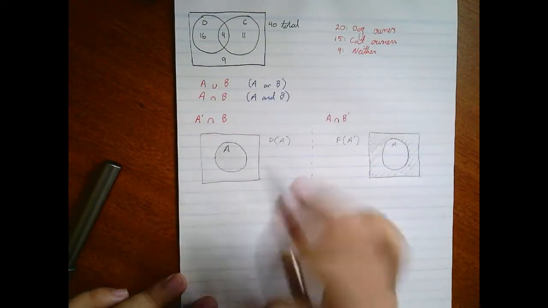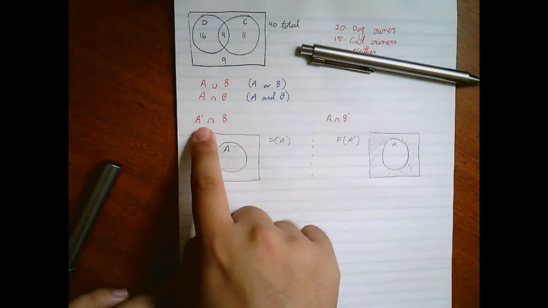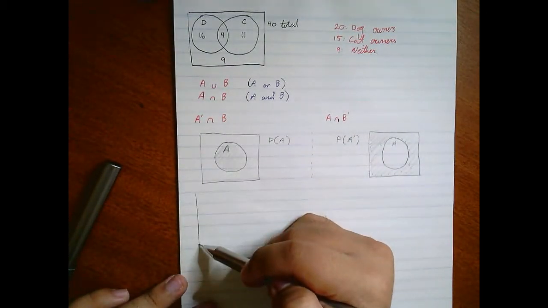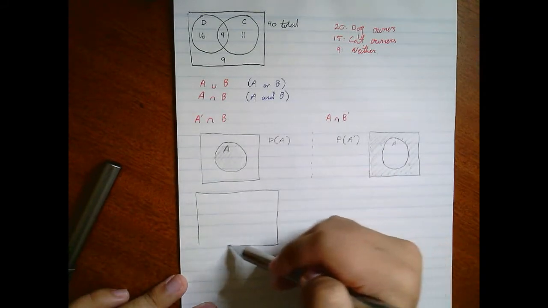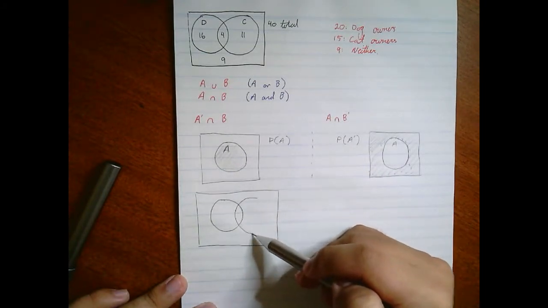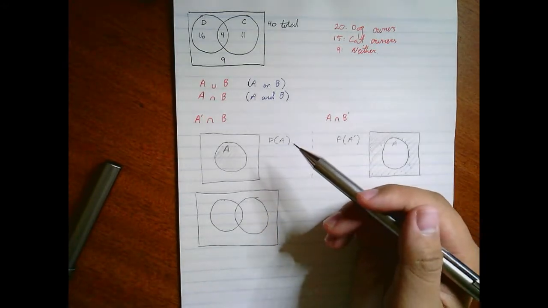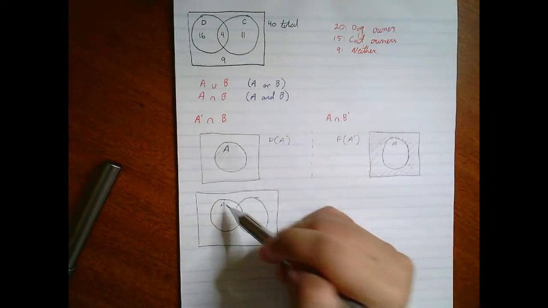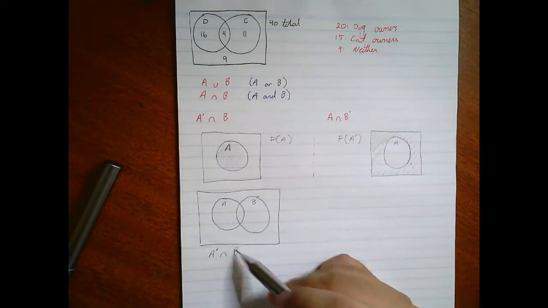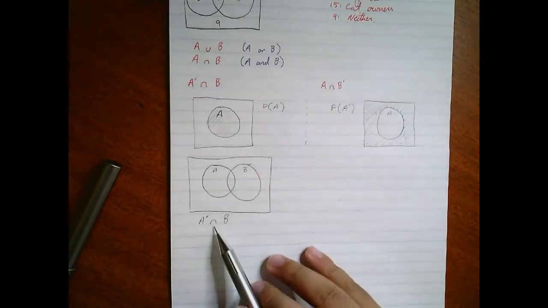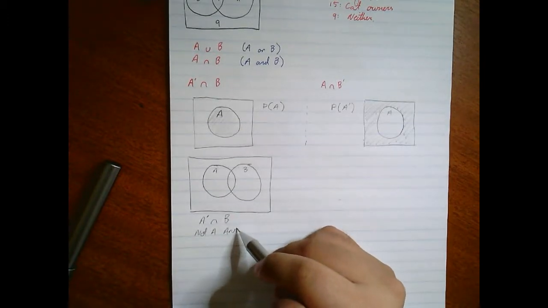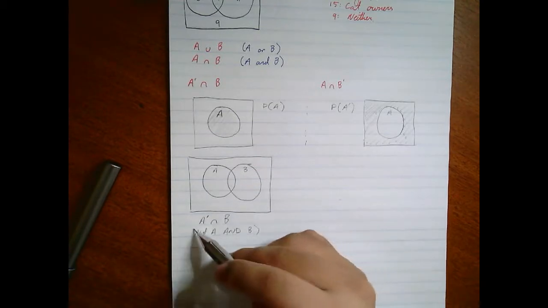So let's take a look at not A intersect with B. Here we have our sample space and our two groups, A and B, and we're going to shade not A intersect with B. Earlier we saw that this could be replaced with not A and B.